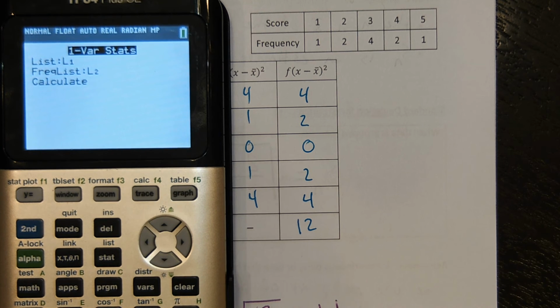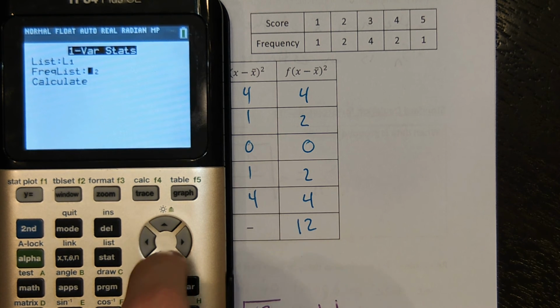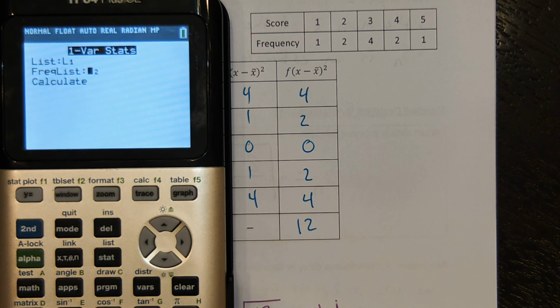The first list was L1, but L2 was specifically a frequency list. So there's a very good chance that when you pressed enter on one variable statistics, the frequency list was blank, because there's not always going to be a frequency list. If there's not one, you just leave it blank and go to calculate.